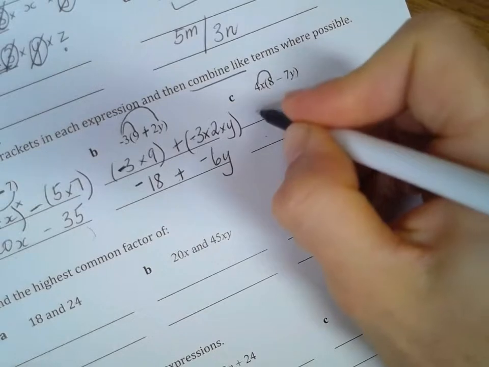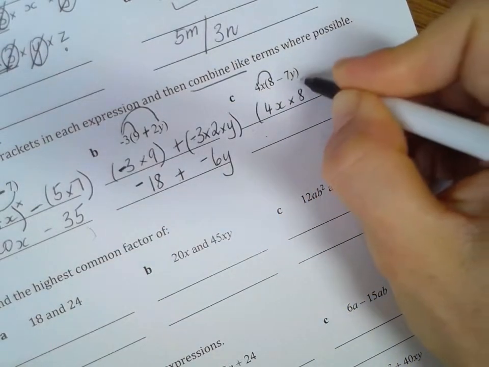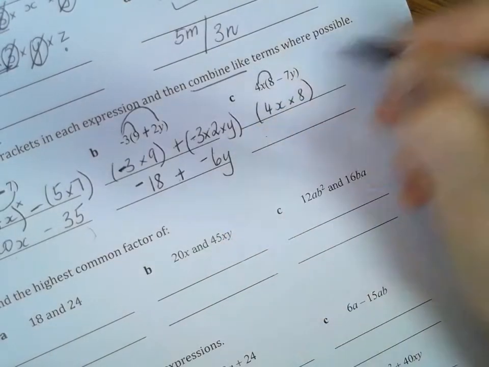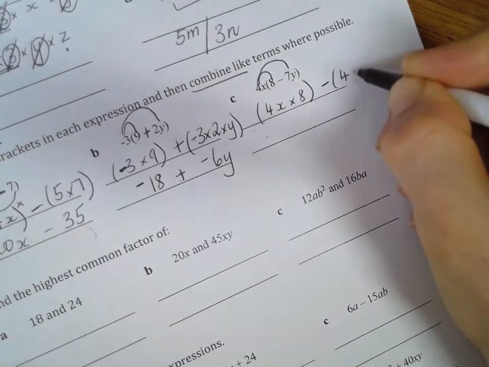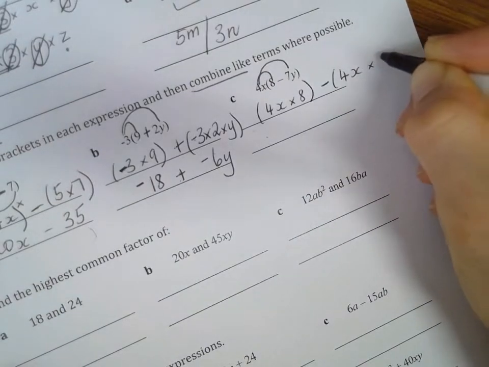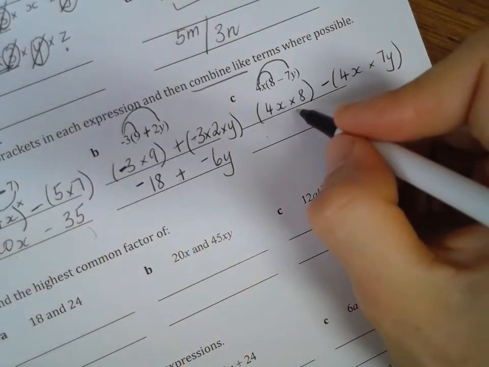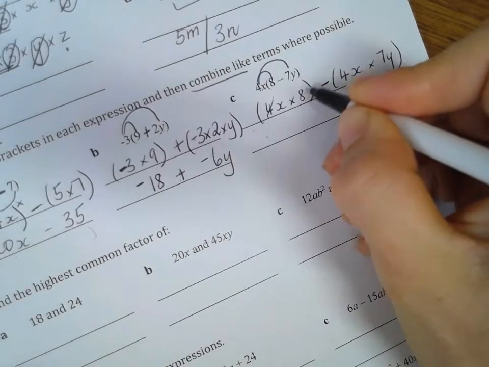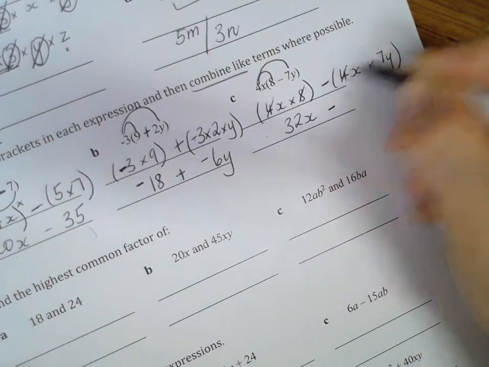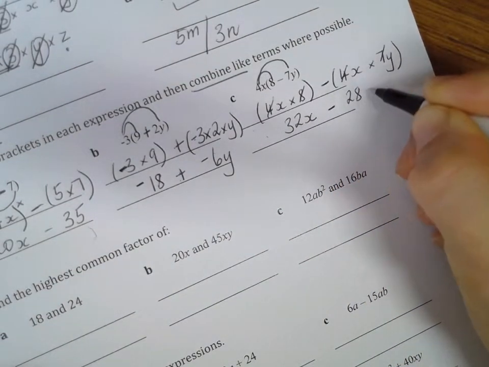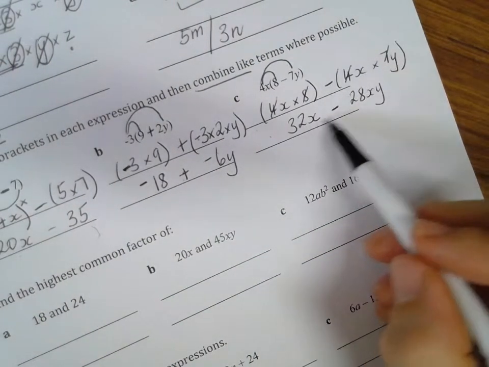Okay, multiply in, we've got 4x multiplied by 8, or 4 times x times 8, like over here, same thing. This time it's a takeaway, 4x times 7y, multiplying in. So we say 8 4s are 32x, take away 7 4s are 28xy.